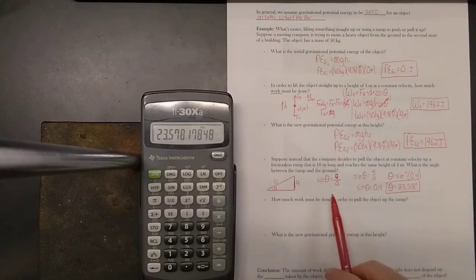So what sine is on your calculator, it's really just a function button on your calculator that helps you to determine what the angle is given some side lengths of a right triangle. That's all sine tells you.